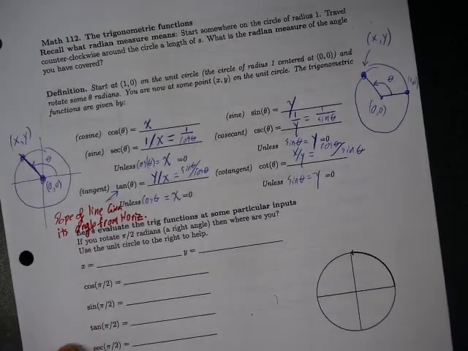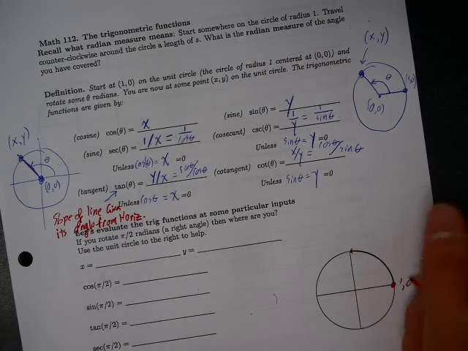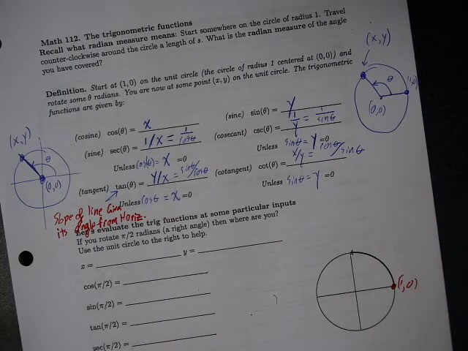So here's one. Let's suppose you start at 0, 0. Nope, start at 1, 0. Rotate counterclockwise by an angle of pi over 2. What type of angle is an angle of pi over 2? It's a 90-degree angle. It's a right angle.